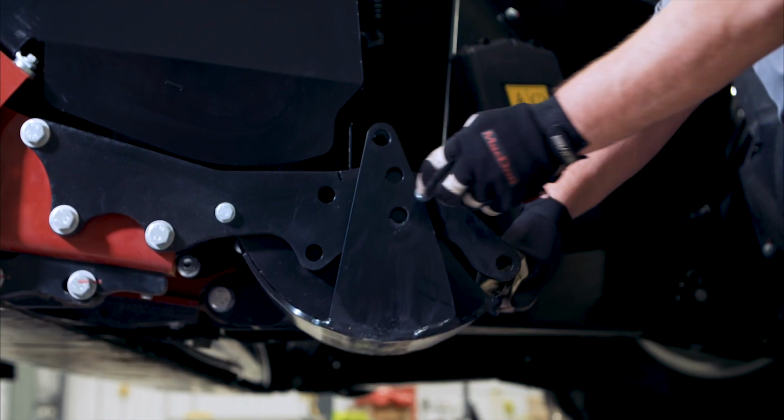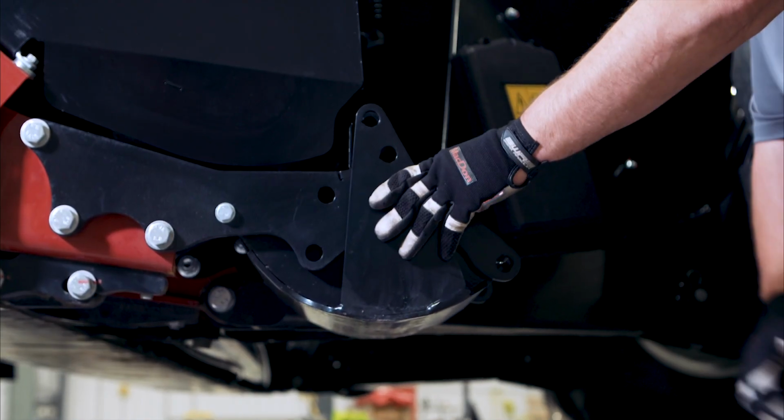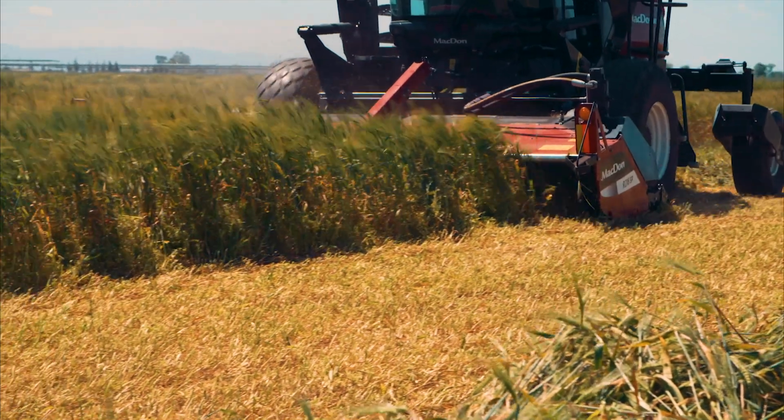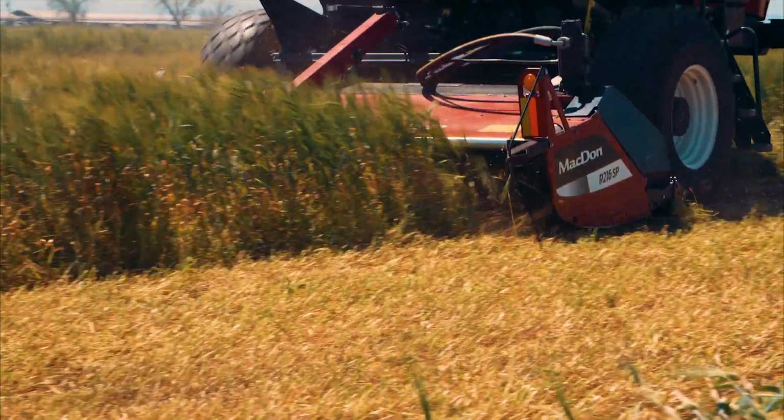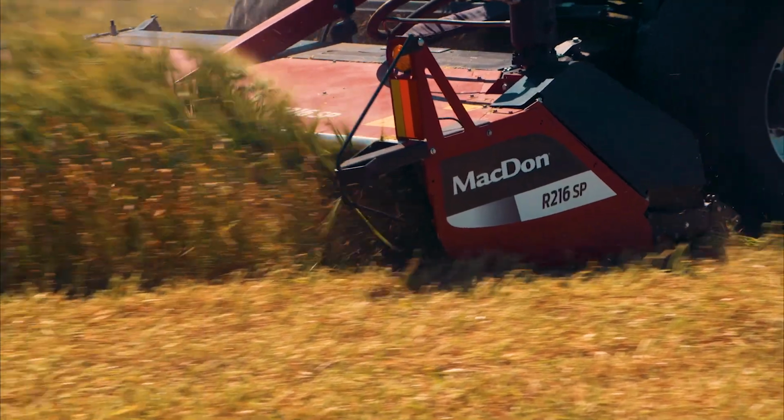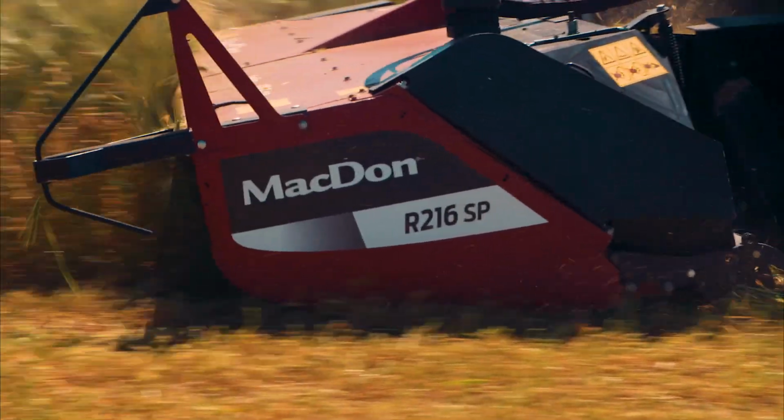If the float is too heavy, it causes skid shoe wear. Too light, it causes excessive header bounce over uneven terrain. Adjust your float as required by your conditions.